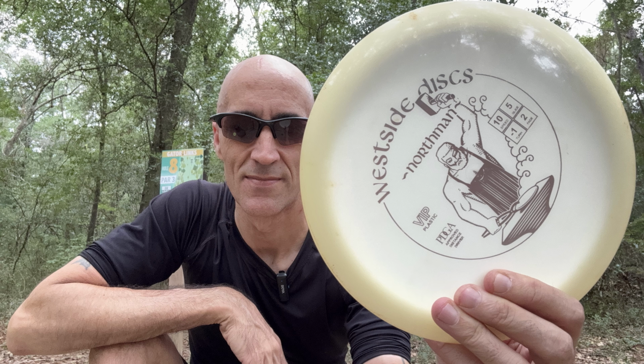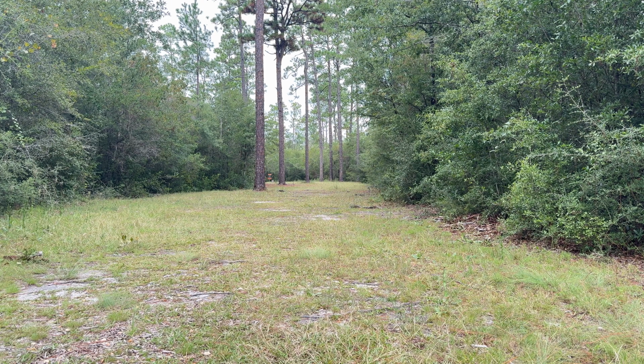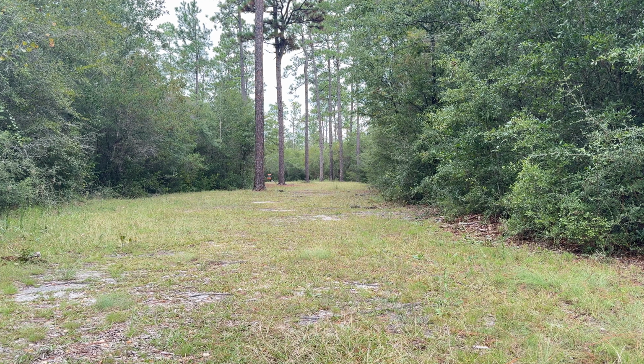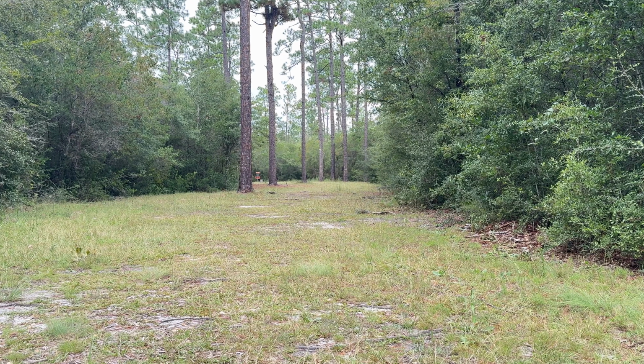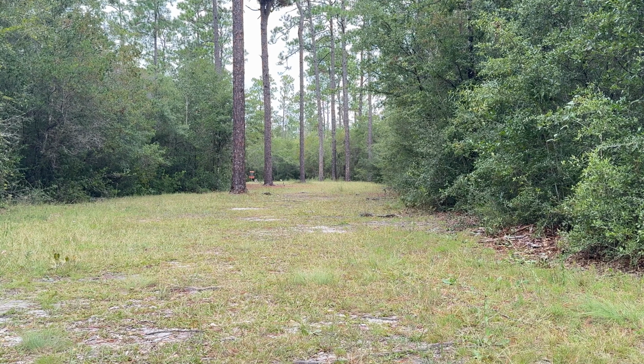If you like those big booming S-curves out there on a wide open throw, then you definitely need to know how to work the turn out of the disc. Now here's a prime example of turn. I'm using the Northman, which has a 10 speed, a 5 glide, and a -1 turn with a 2 fade. So I want to get that -1 turn out of it, so it should be, if thrown right, a slight S-curve.